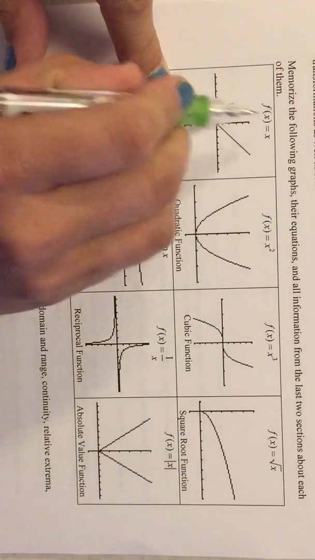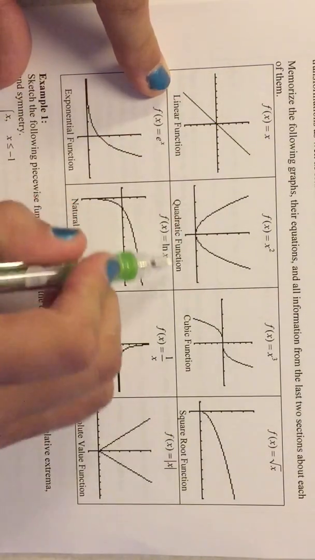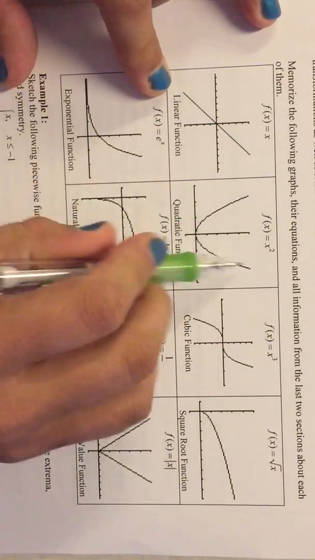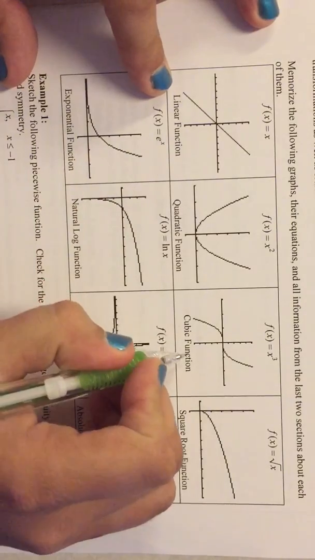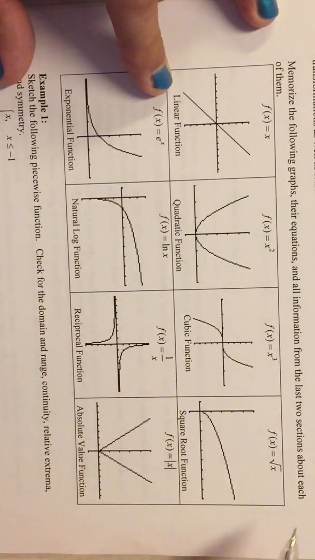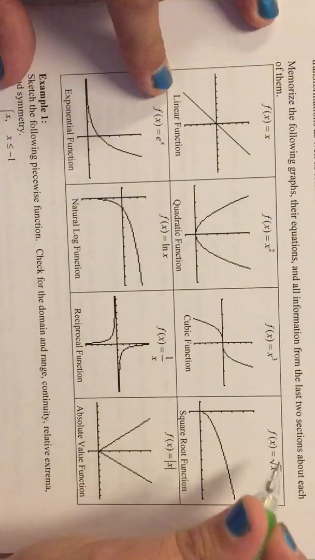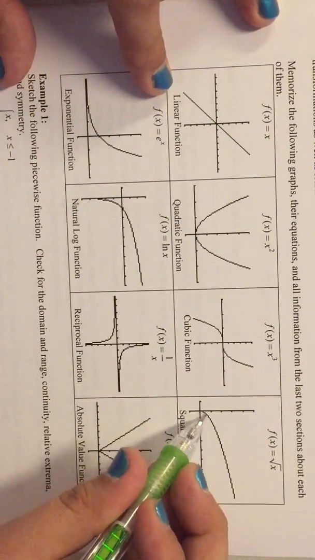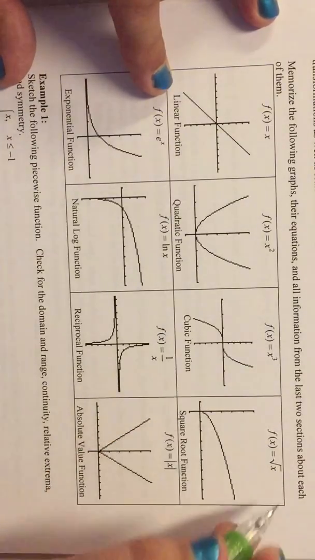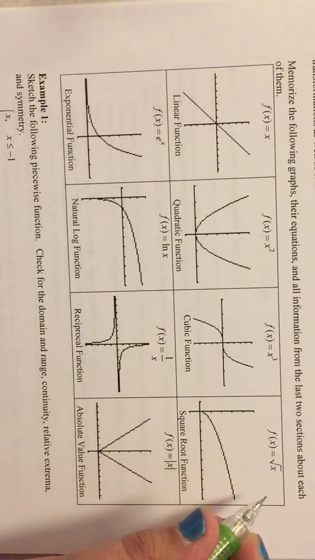The first one's just linear functions, where f of x equals x, quadratics, where f of x equals x squared, they make parabolas, cubic functions, where f of x equals x cubed, square root functions, where f of x is the square root of x. Remember, they go like this. They have the domain that ends because you can't have negatives under the square root sign.